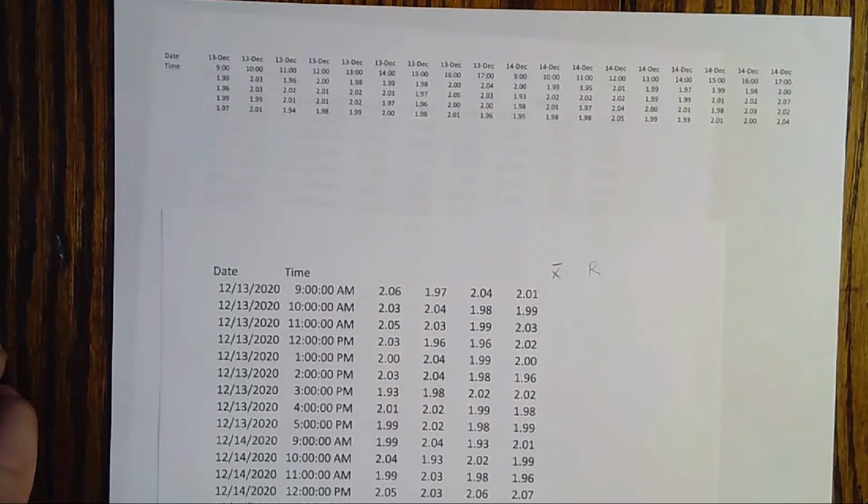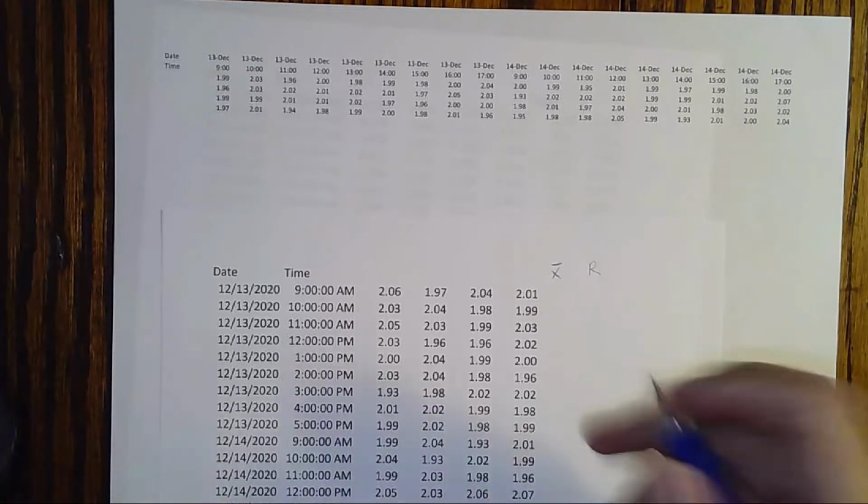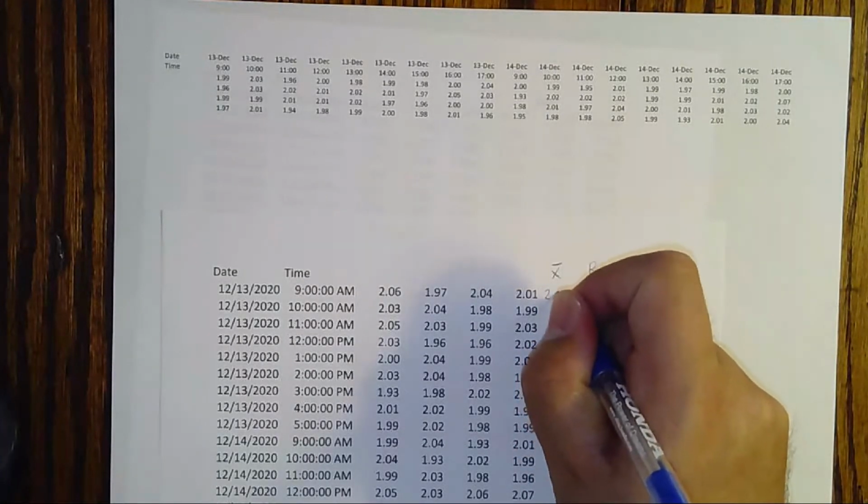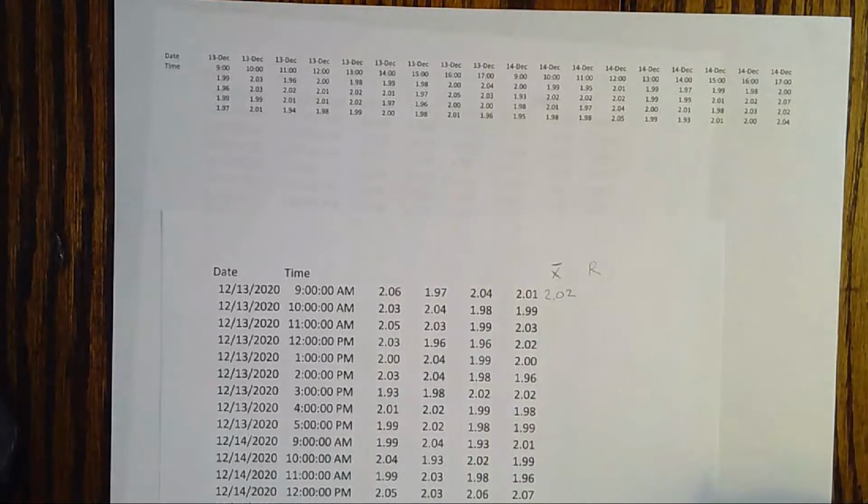I'm going to put it in a calculator to make sure. 2.06 plus 1.97 plus 2.04 plus 2.01 equals 8.08. I divide that by 4, I get 2.02. That's my first X bar.